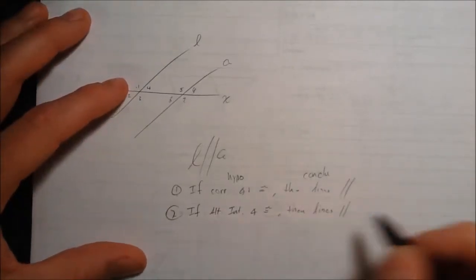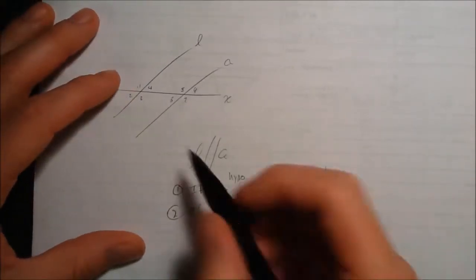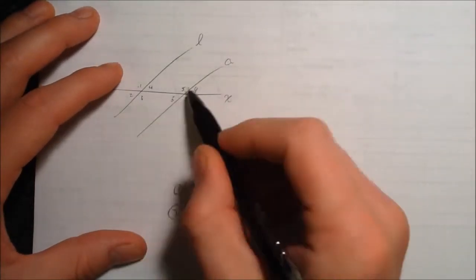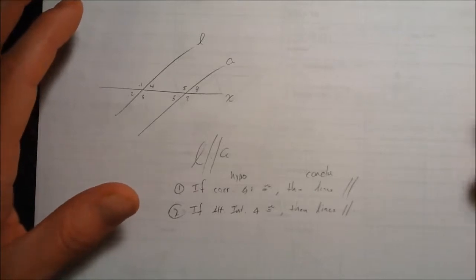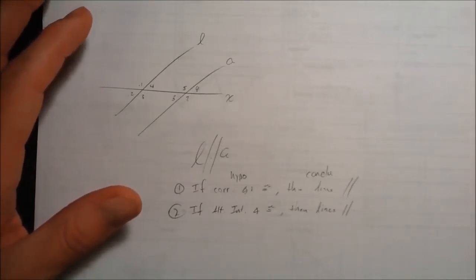So back to number 2, if alternate interior angles are congruent, then the lines are parallel. That would be in this diagram, like if angle 3 is congruent to angle 5. If you could somehow prove that, or if you were given that those angles are congruent, then you can conclude that lines are parallel.